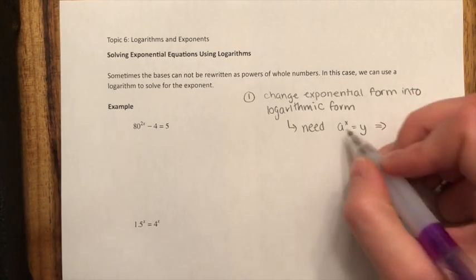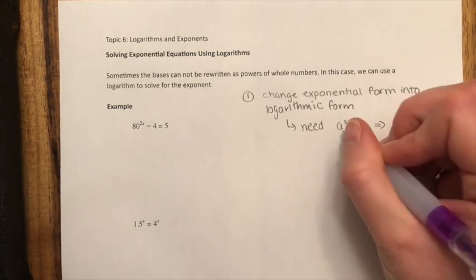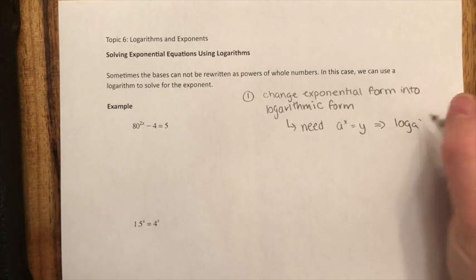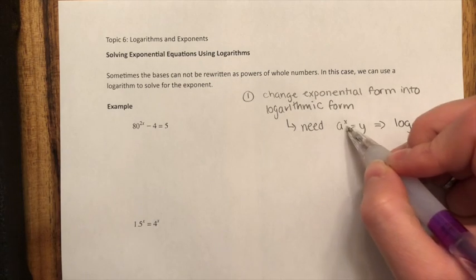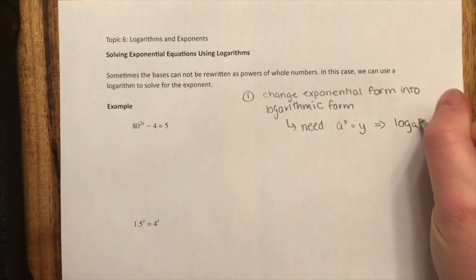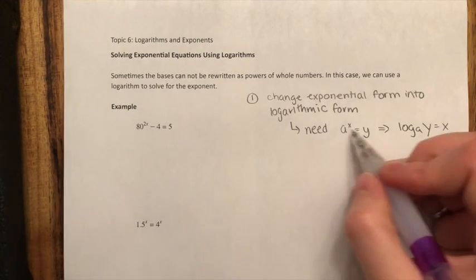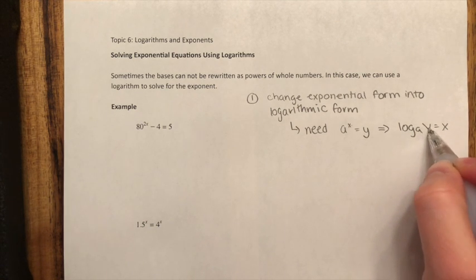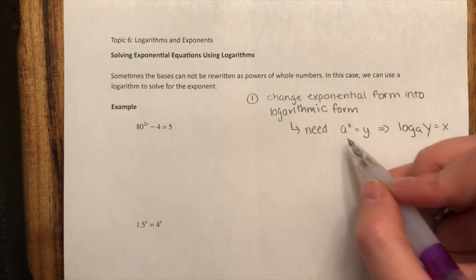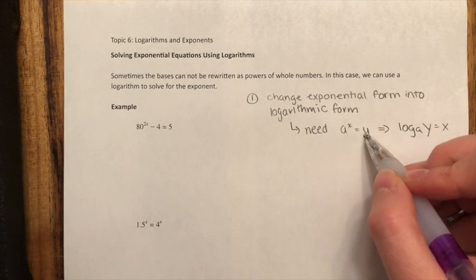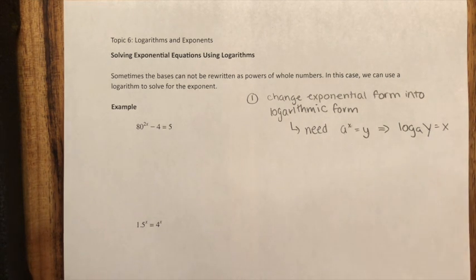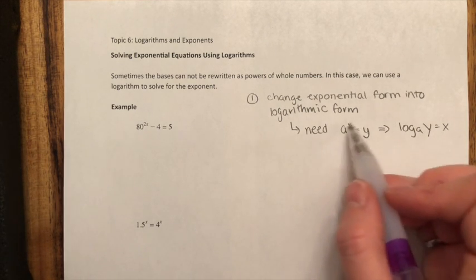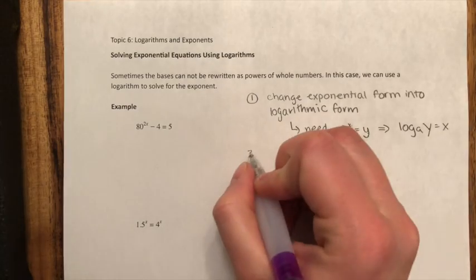a log. So remember, this base is going to be the same, and we're talking about what exponent, that's always going to be the answer, right? What exponent do we need to raise the base a to, to get to y, okay? So we would change from one exponent to the log.